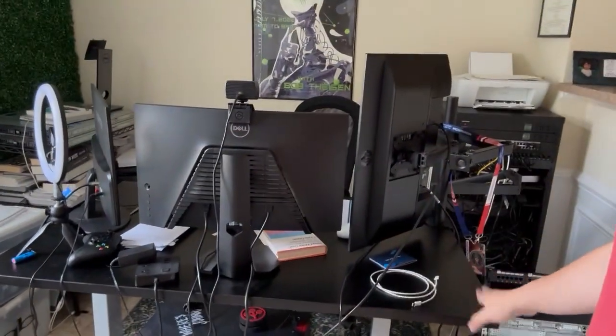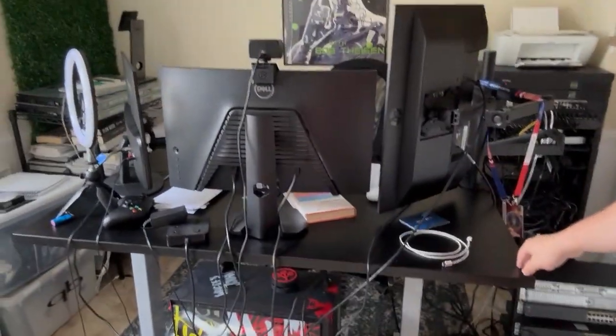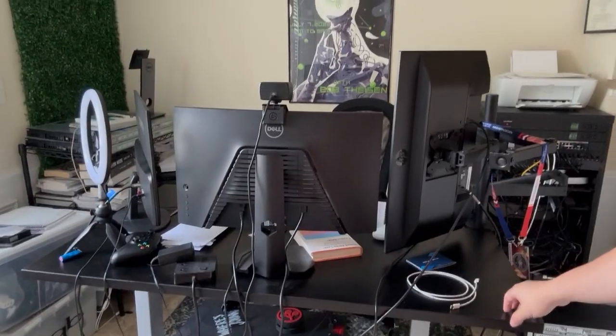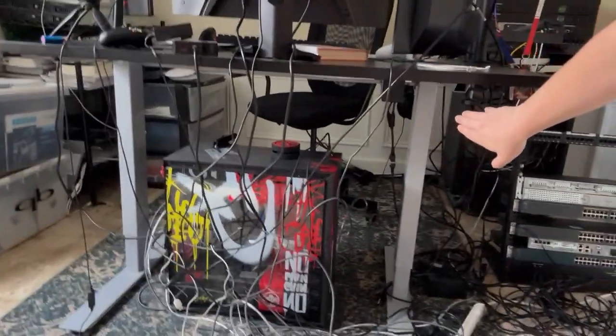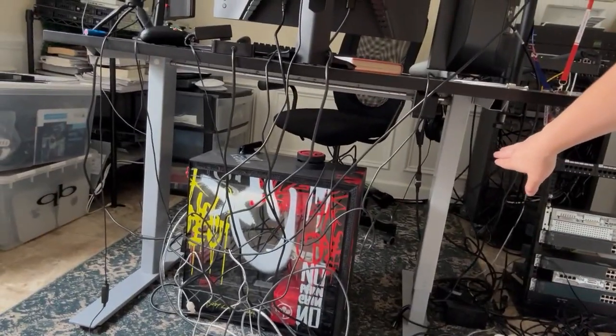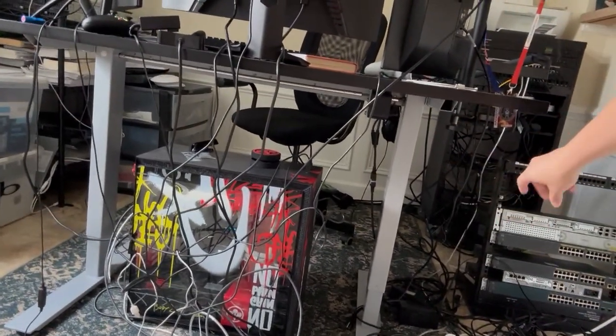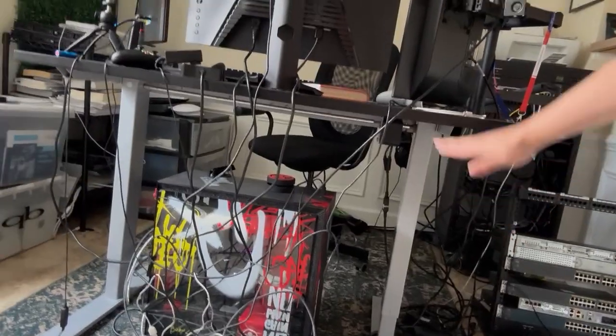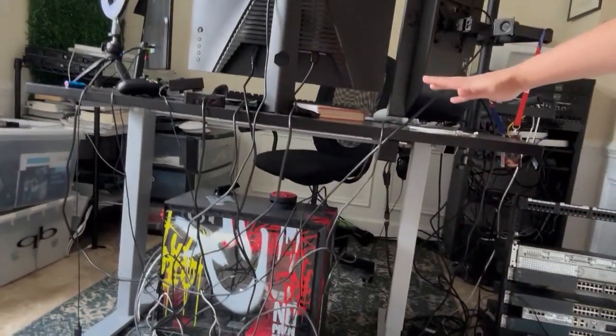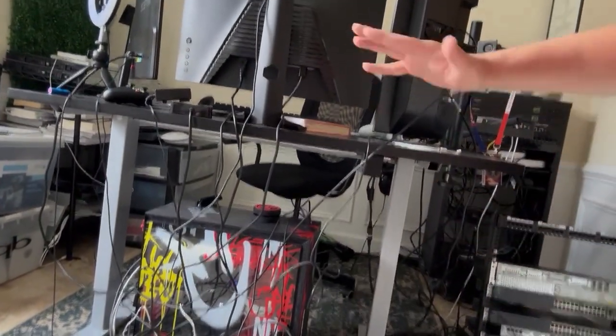I've got a desk here. I got this wooden top from IKEA, and then I think I bought this stand from Amazon, and it's electric, so you can plug it in and it'll go up and down. So if you want to stand up and work or stay seated, you can adjust it accordingly.